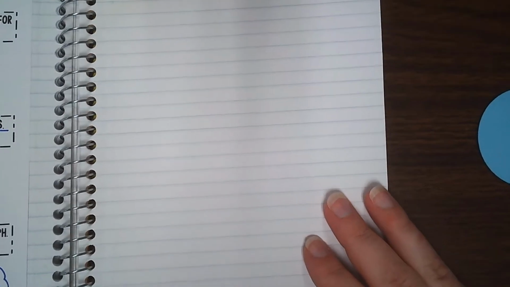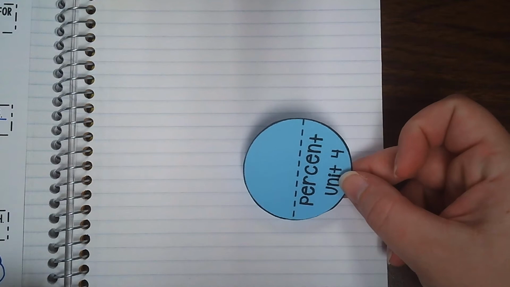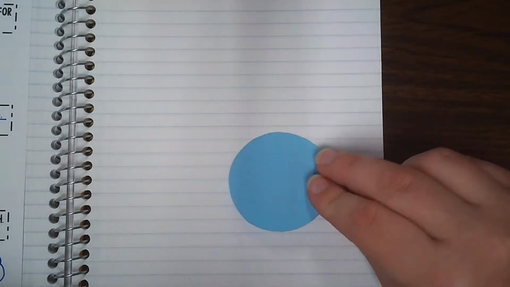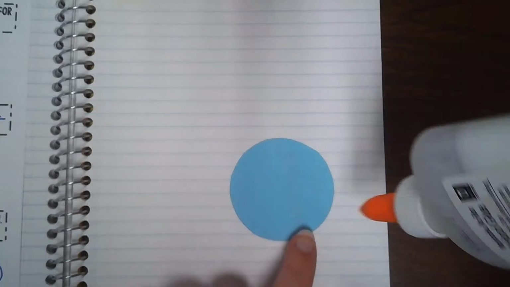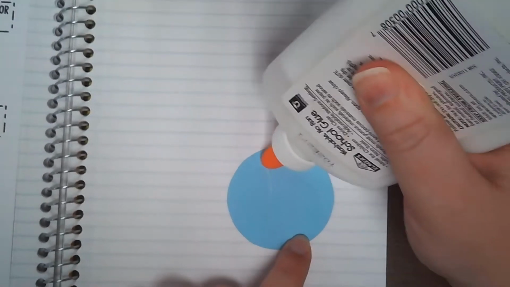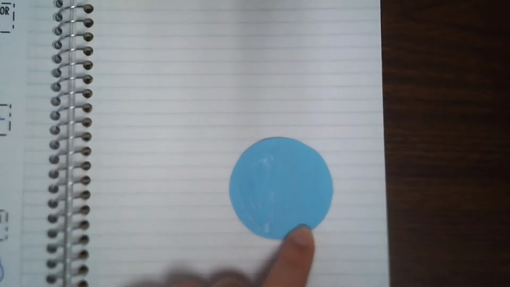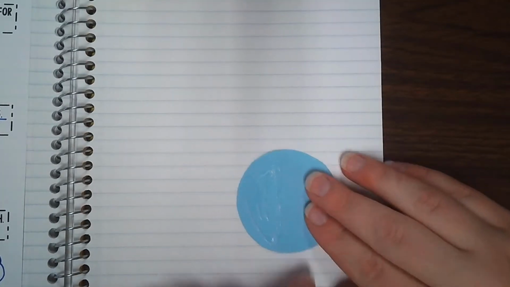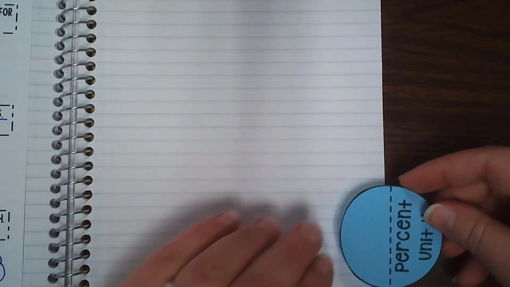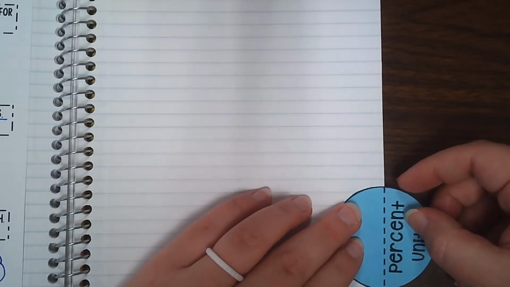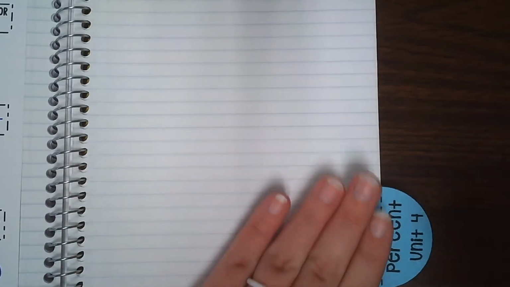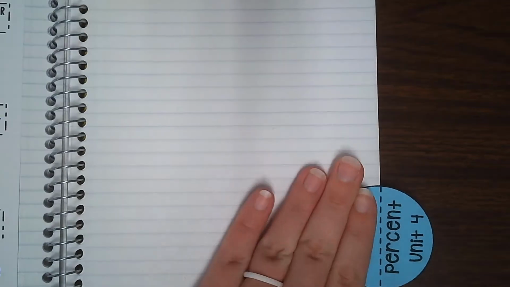So if you've been keeping up with me, that's fantastic. What that means is I'm going to take my dot, I'm going to turn it upside down. I'm going to put glue only on the blank side. Just a little bit of glue. Then I'm going to press it down just like this. So the dotted line lines up with our paper. Press that down.